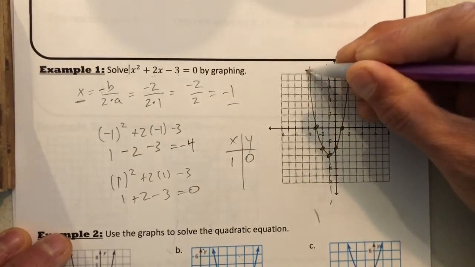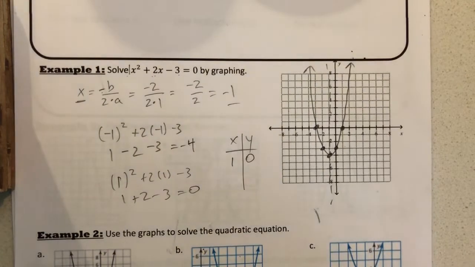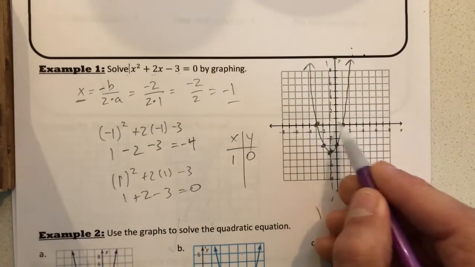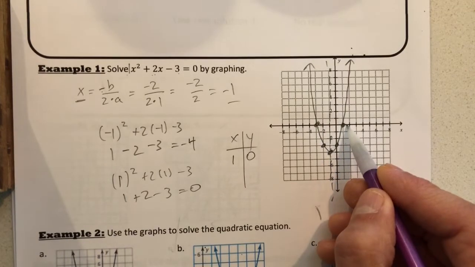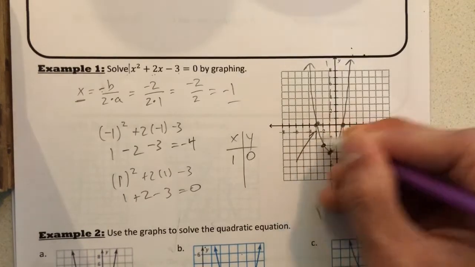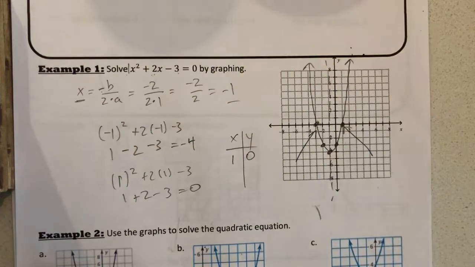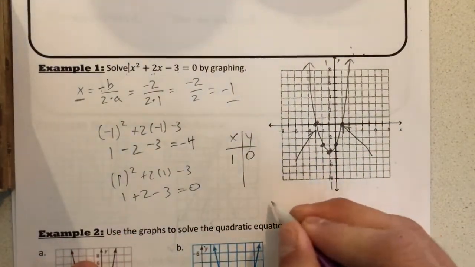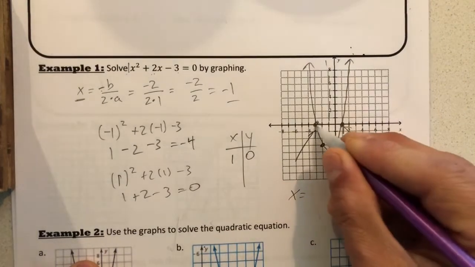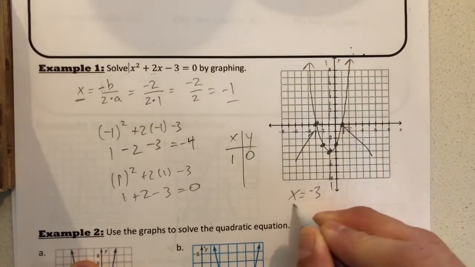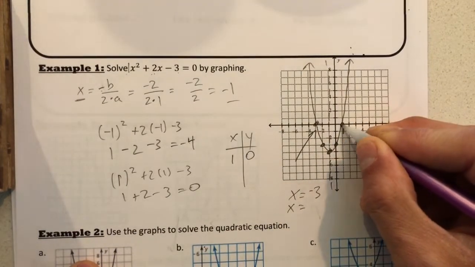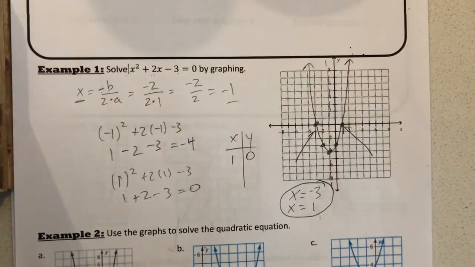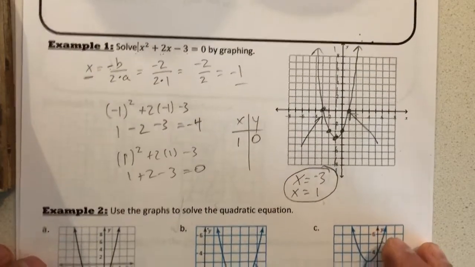And we can see our nice parabola. Now what we're looking for when we're graphing these is the x-intercepts, because where the graph hits the x-axis, these are the solutions. So this is a solution and this is a solution. So our solutions to this one, after we had to make the graph, are x equals negative 3 and x equals positive 1.